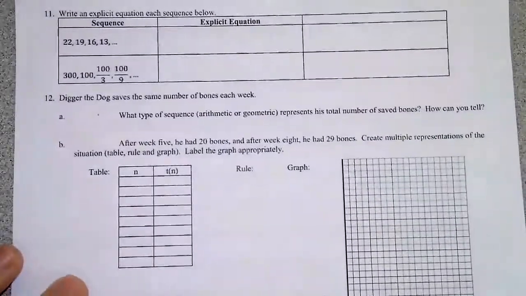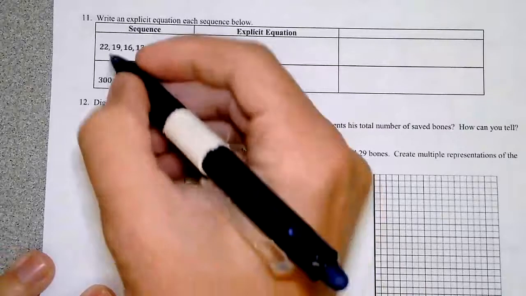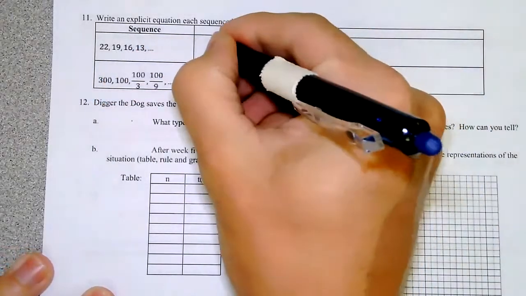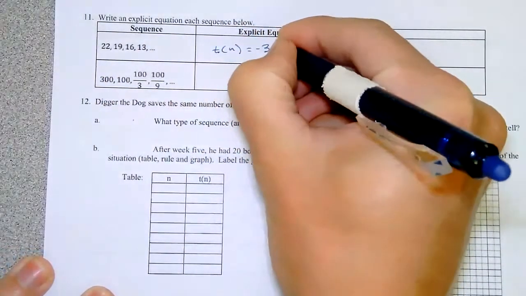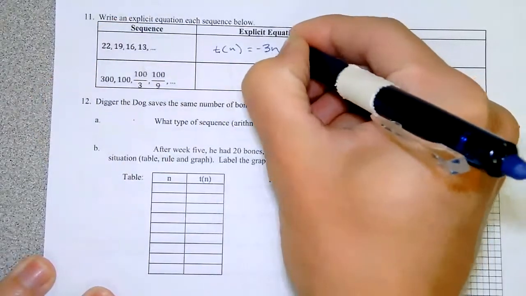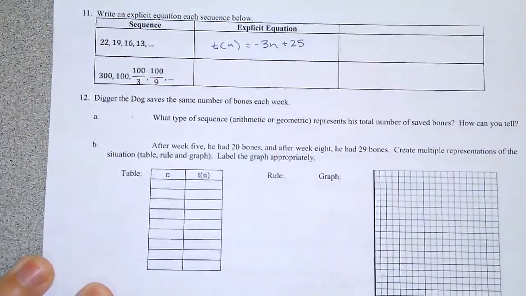Second page. Given a sequence, write the equation: 22, 19, 16. We're subtracting 3 each time. So T of n equals -3n. What would come before, in this case, 25.